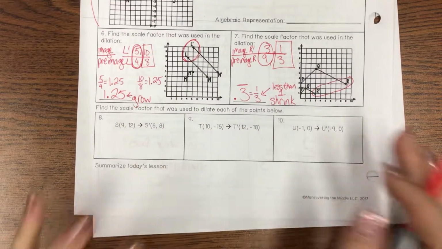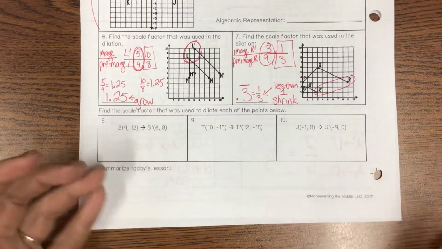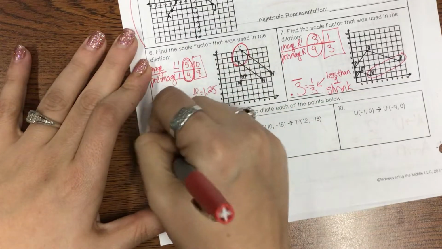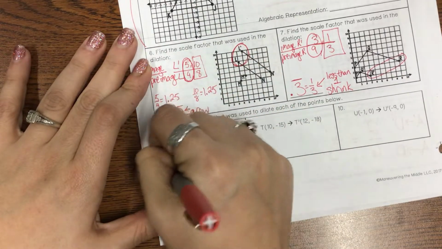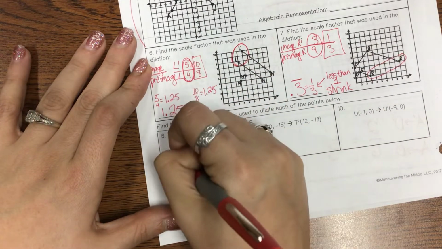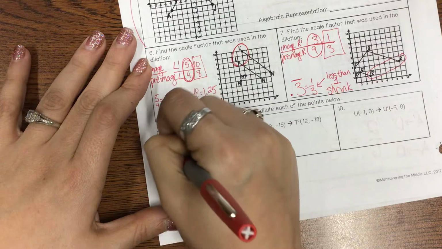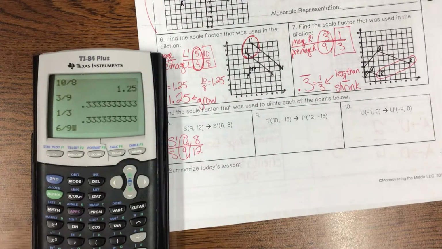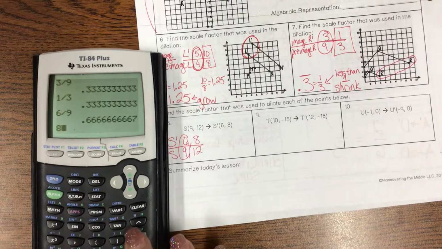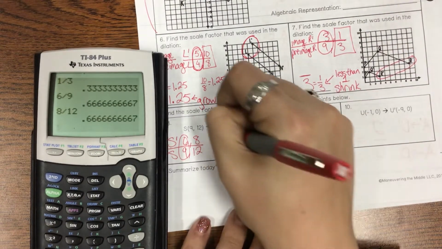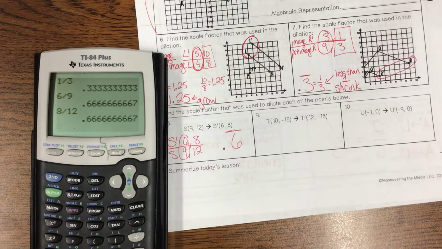Number 8, 9, and 10 are the same exact thing, except instead of giving me a graph, they just gave me my points. I want my image over my pre-image, 6, 8, 9, 12. We're going to divide 6 divided by 9, 8 divided by 12. I get the same answer. I'm confident that is my answer.